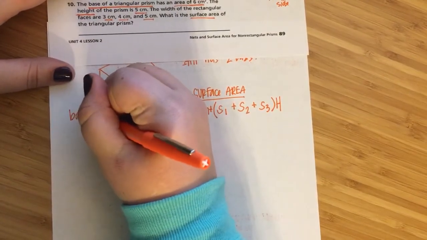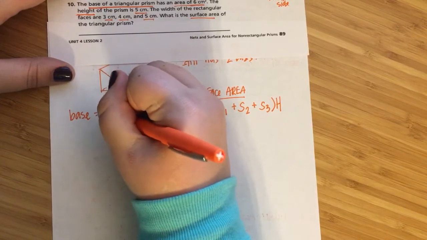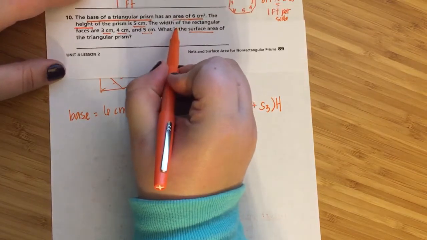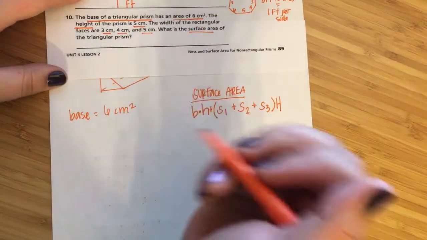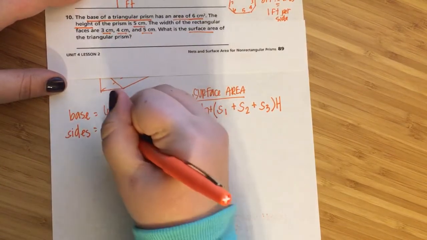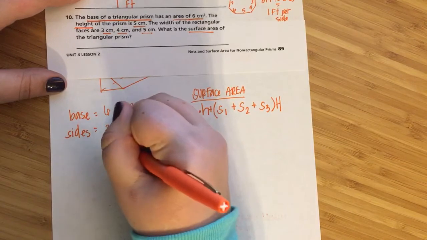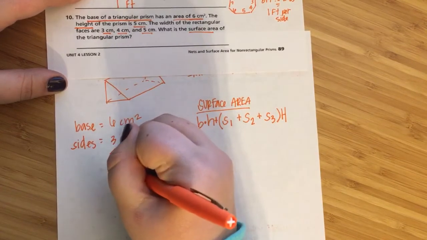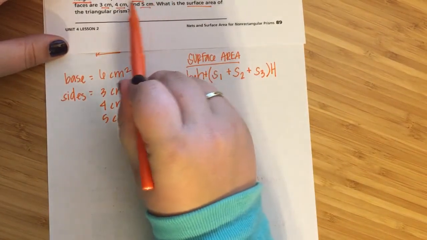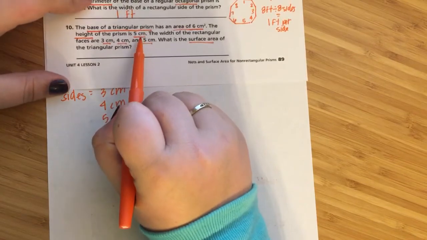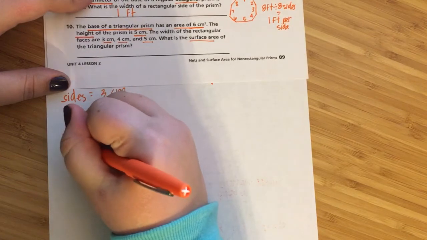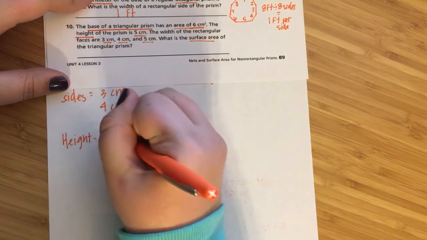We have a base that has an area we've already figured out of 6 centimeters squared. If we remember back to chapter 2 or unit 2, one triangle, when I find the area, I have to cut it in half. If I have 2 of the same triangle, in order to find that, I would just do base times height. My 3 side lengths, or in this case they say the width, is 3, 4, and 5 centimeters. And I have a height of 5 centimeters. And the height is that capital H. Do not forget about that.